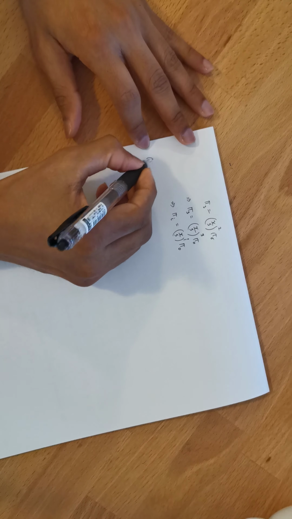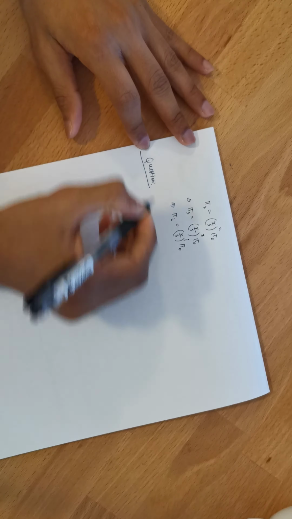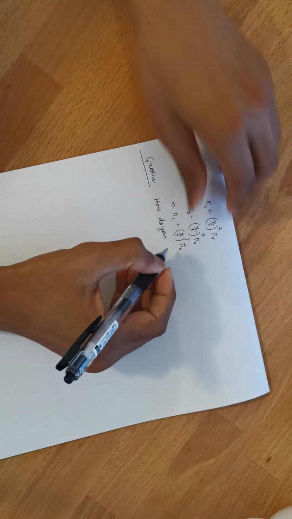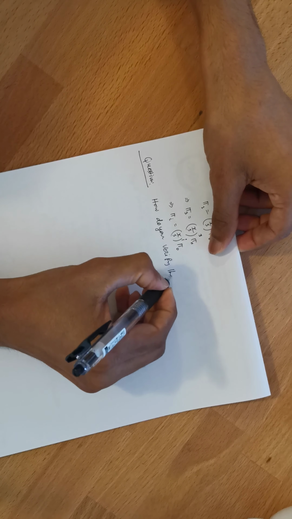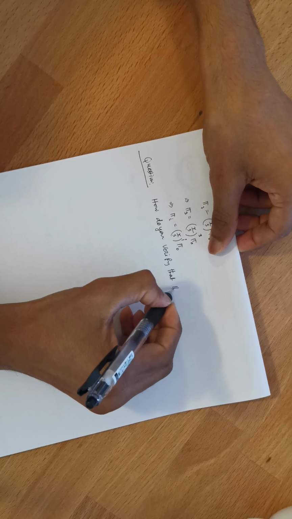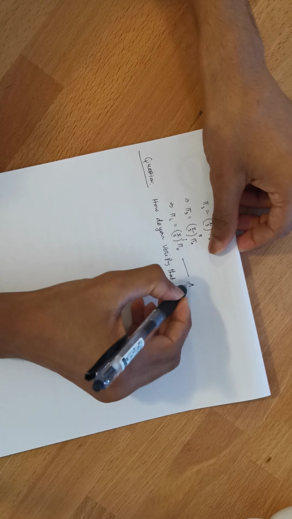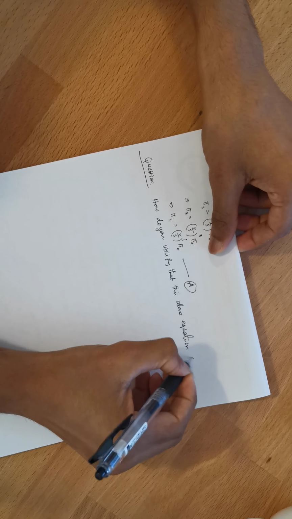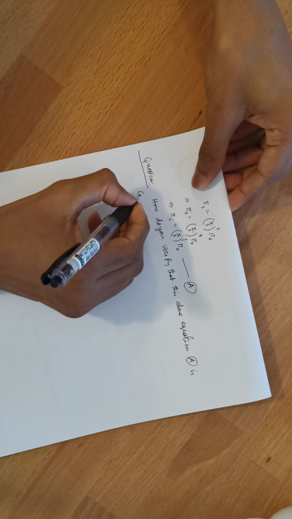Now the question is, how do you verify that the above equation A is correct?